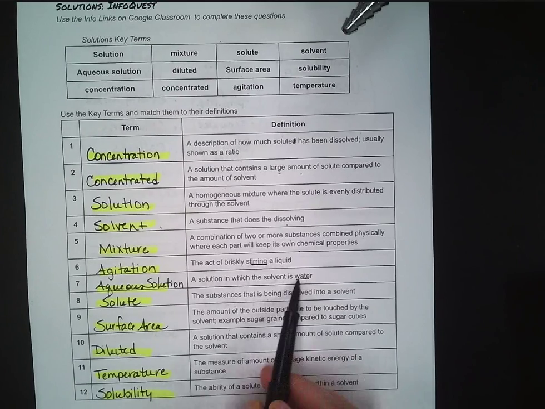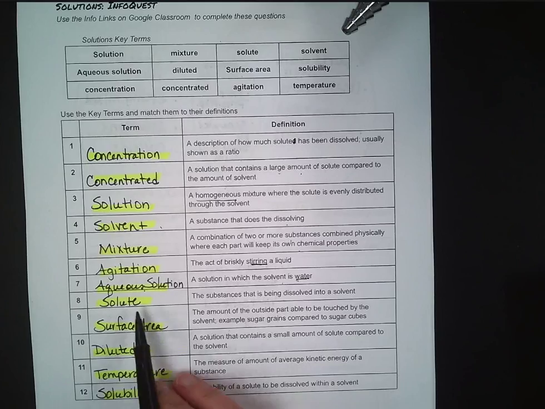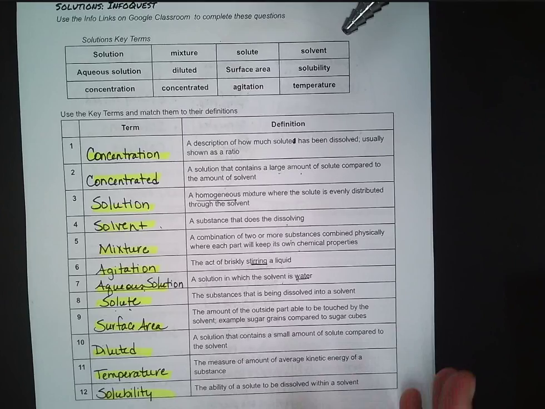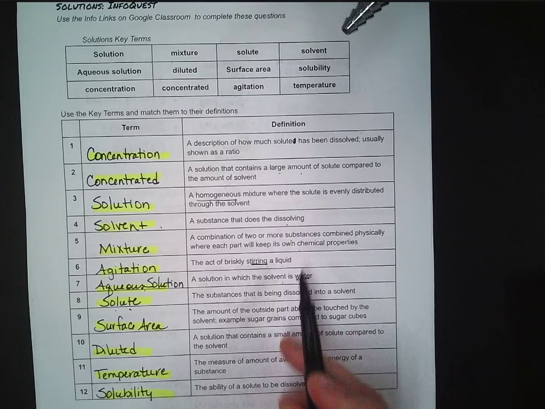The solute, I always remember the solute as what you are adding. So you add the solute to the solvent. Majority of the time the solvent is going to be a liquid and the solute is going to be a solid, a powder of some sort. So the solute is a substance that's being dissolved, and it disappears after it is dissolved. It doesn't go away, but you can't see it anymore because it becomes evenly mixed in a solution.